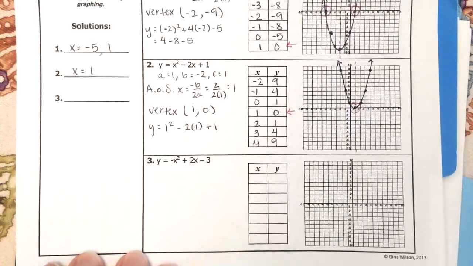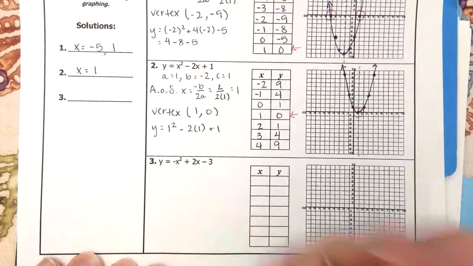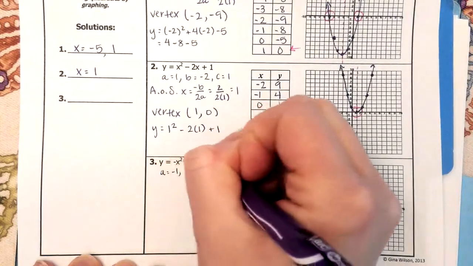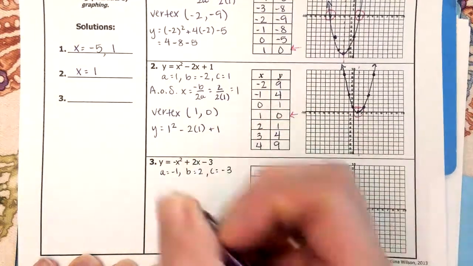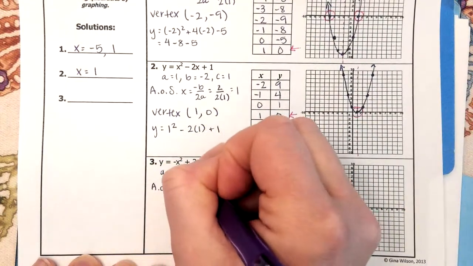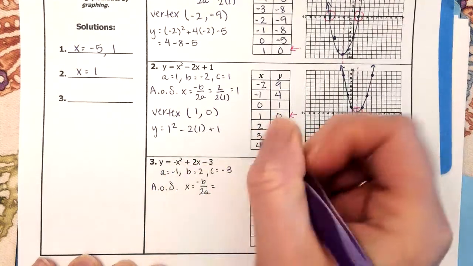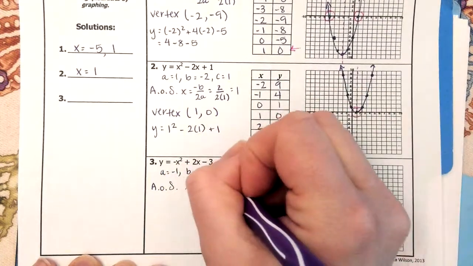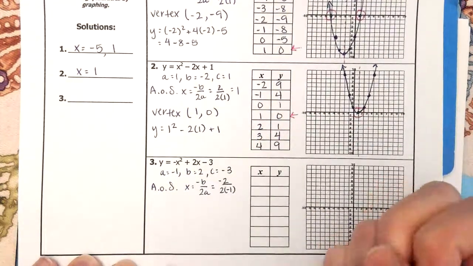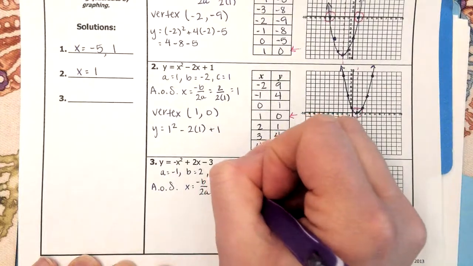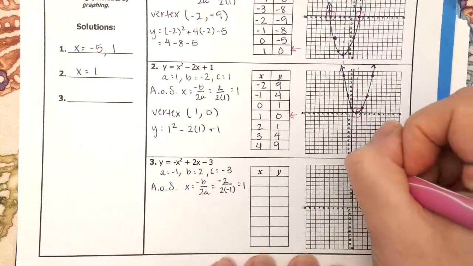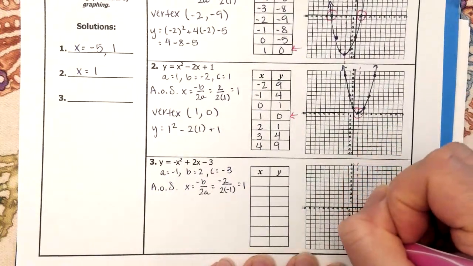All right, moving on to the next example. Again, I start off the same way. I start by identifying that A is -1, B is 2, and C is -3. My axis of symmetry: x equals opposite of B over 2 times A. Well, B is 2, so the opposite is -2. Divided by 2 times -1 is also -2. -2 divided by -2 is +1. So again, on my graph, I draw my vertical line through x is 1.